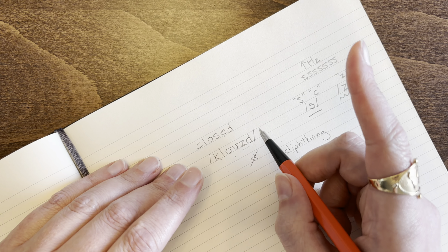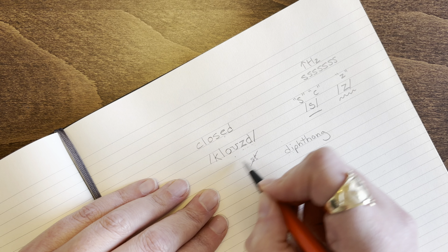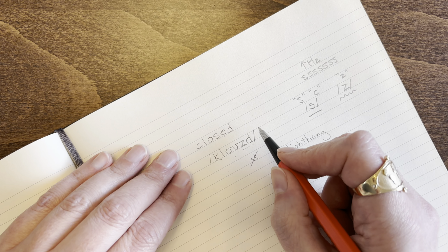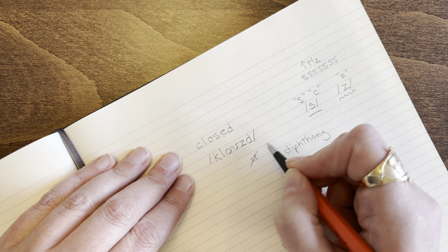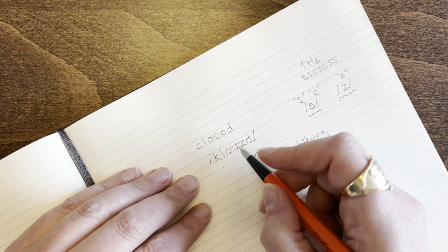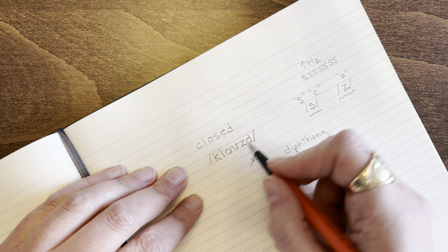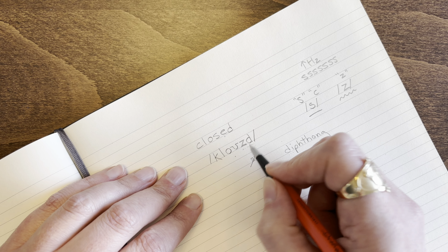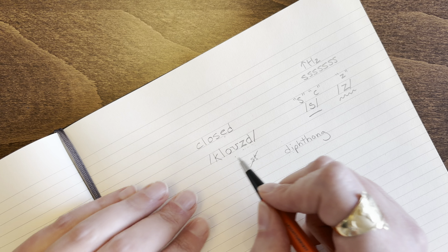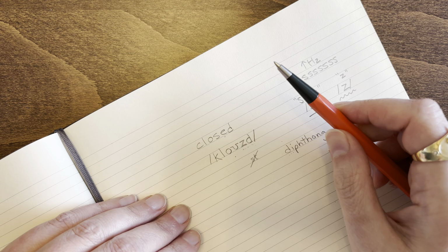Oh, I almost forgot. Let's place the primary stress. Because this is a single syllable word, a monosyllabic word, it only has one vowel sound, so I know it's a single syllable word. Single syllable words don't need a stress marker. It's just assumed that the only vowel sound is carrying the stress, and it's nice and clear and long and loud. Closed, so I don't have to put a stress marker here.